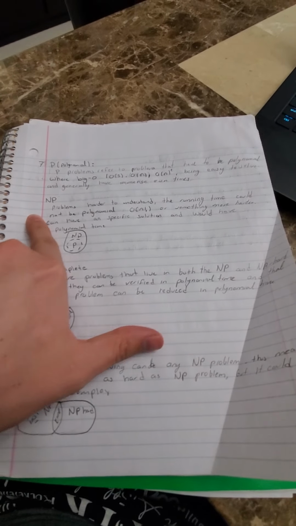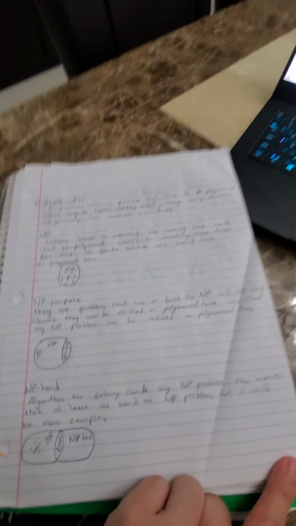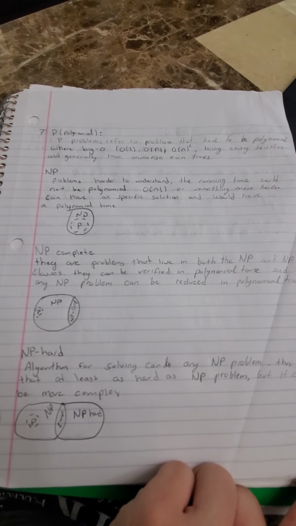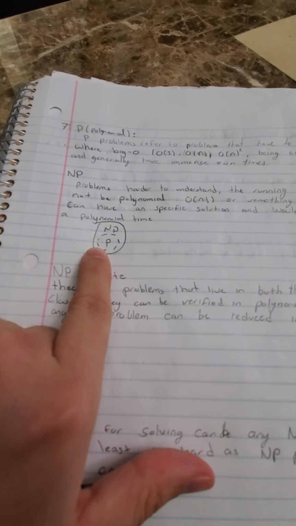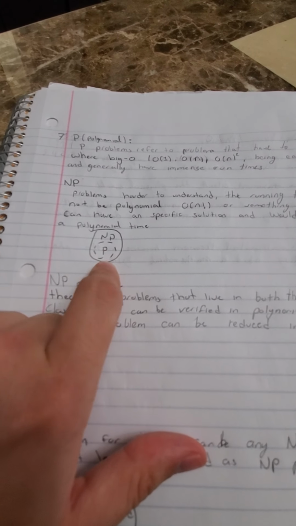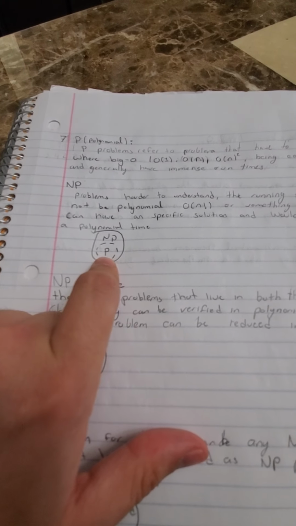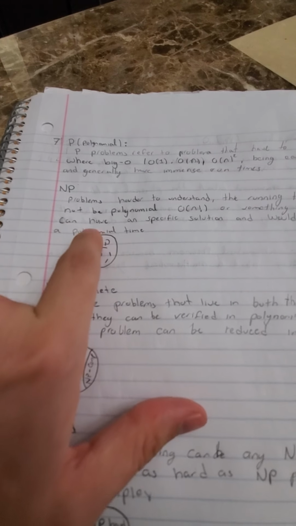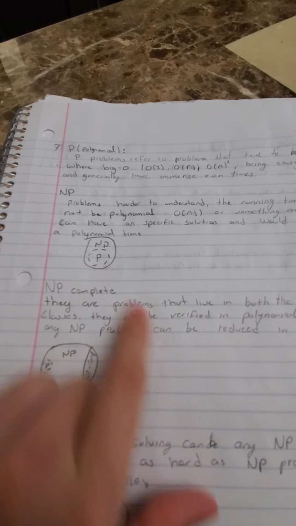A non-polynomial problem is harder to understand, and the running time may not be polynomial, but it can be. That's why it's inside this diagram: P can be NP, but NP cannot always be P.